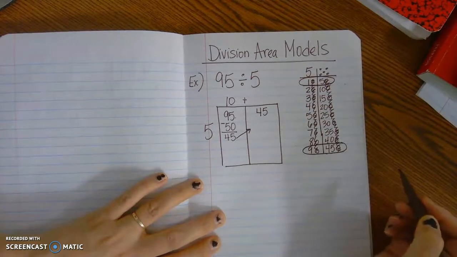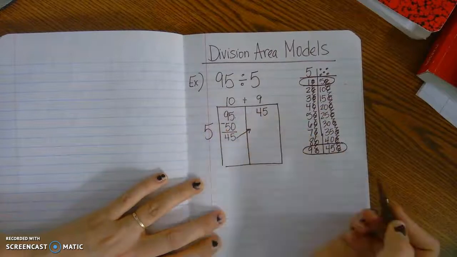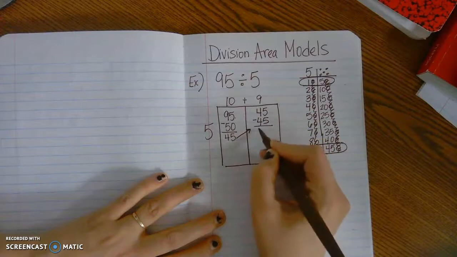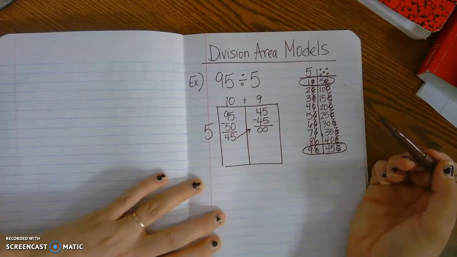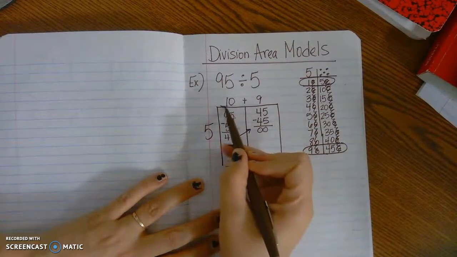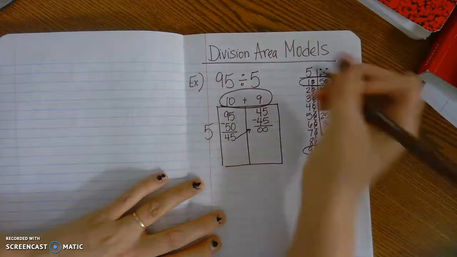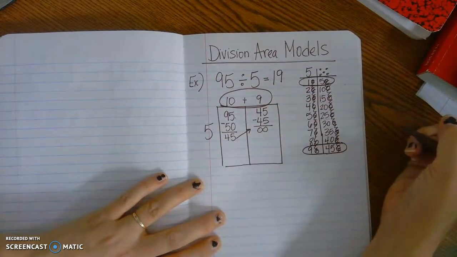All right, so I put my 9 up here that I'm going to add to my 10, and I subtract 45. I end up with 0. That means I don't have a remainder. So to find my answer, I take these two factors up here, add them together, and that's my answer. 95 divided by 5 equals 19.